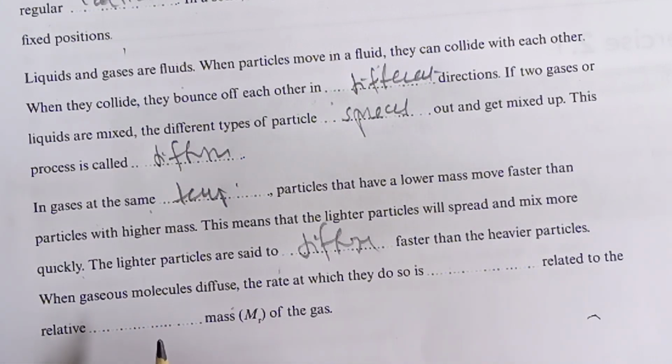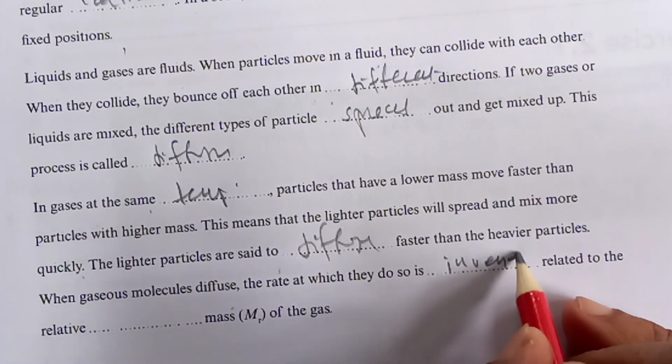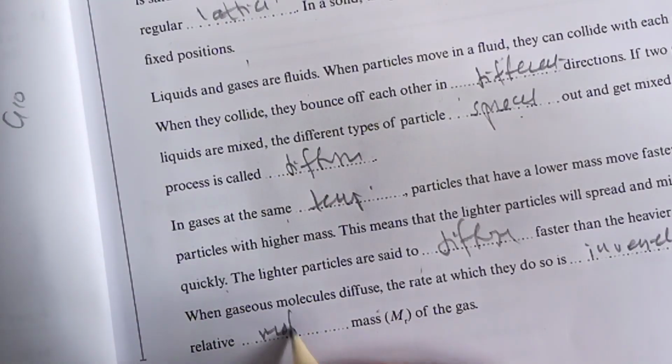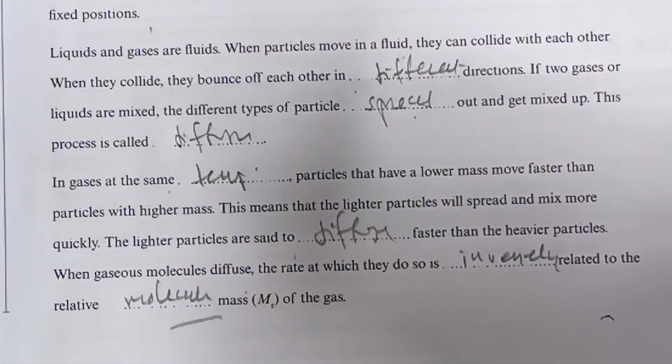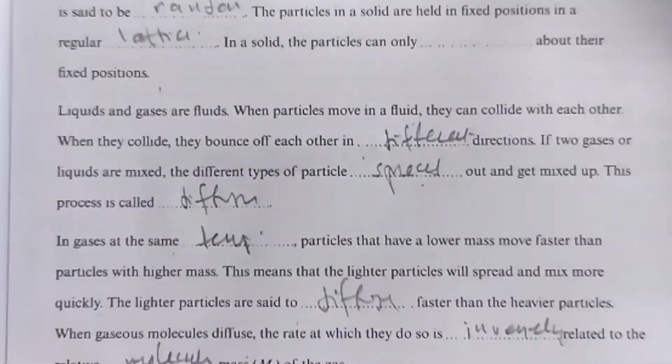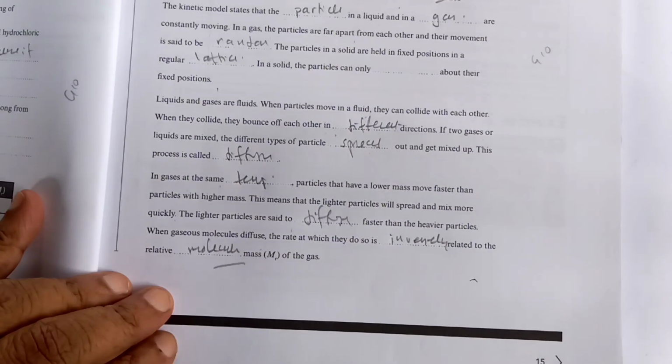When particles diffuse, the rate at which they do so is inversely related to the relative molecular mass. Okay, this is how we finish diffusion with kinetic particle theory.